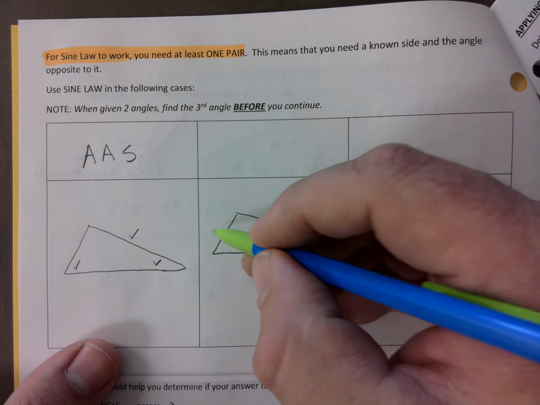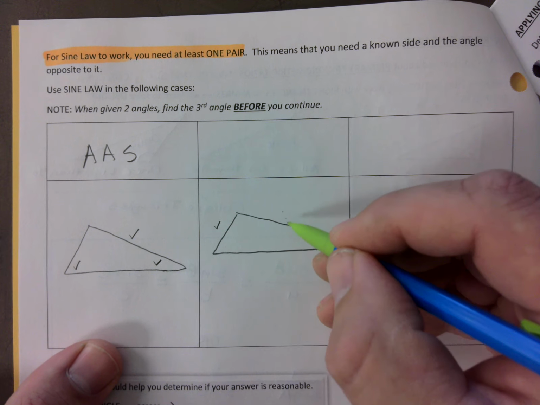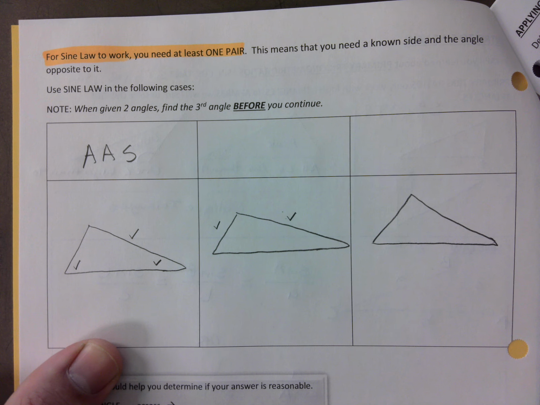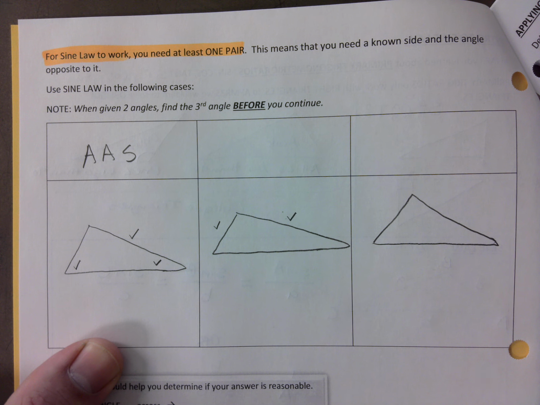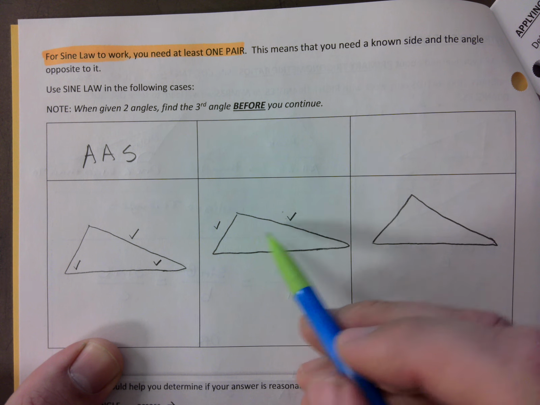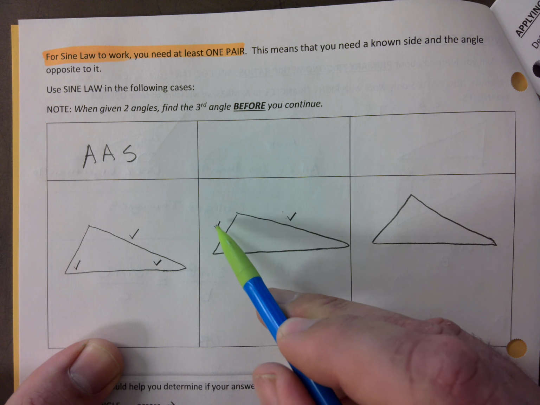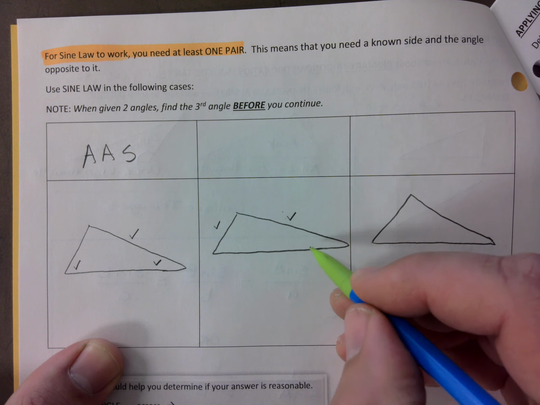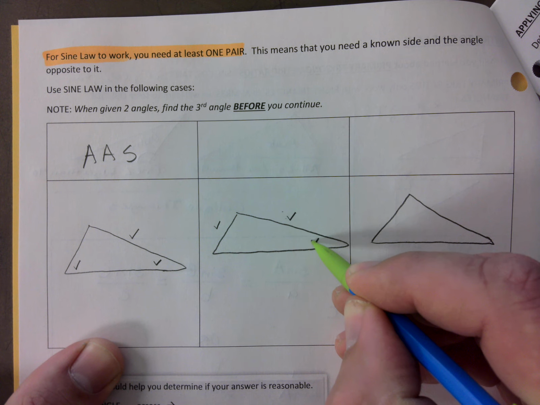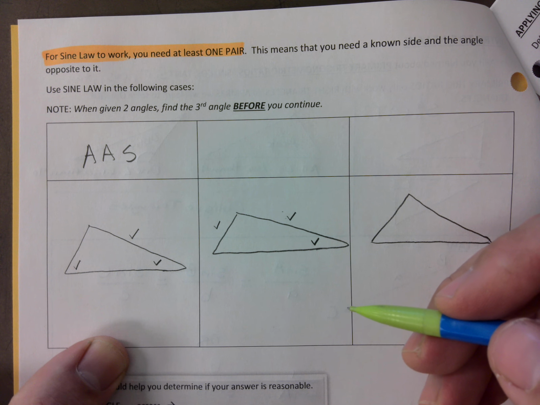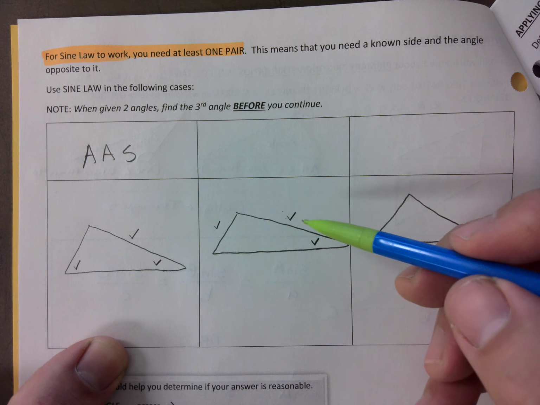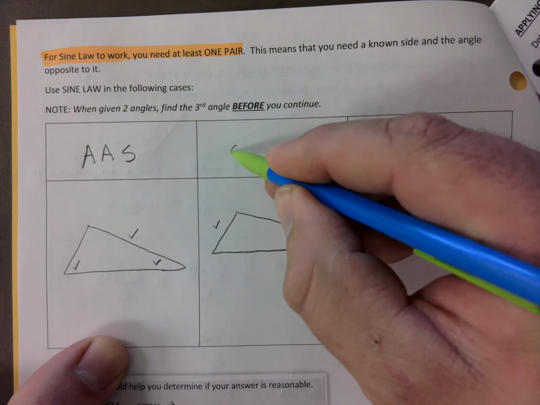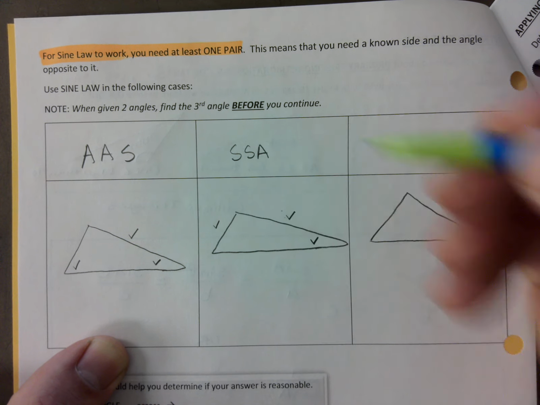Then the other scenario is where you know 2 sides, doesn't matter which 2. And you'll know one of the angles opposite to one of the sides. So you might know this angle here or this angle across the other side that you know. So this is what we call side-side angle.